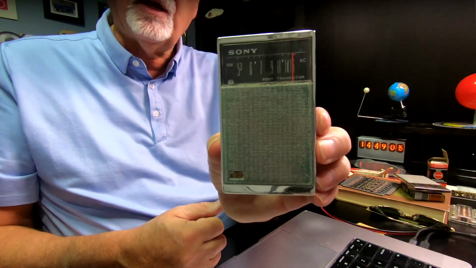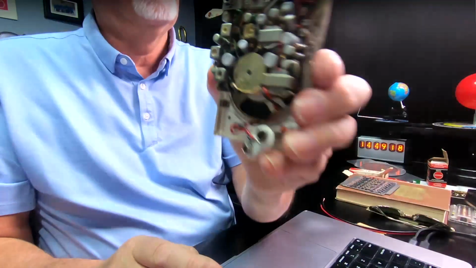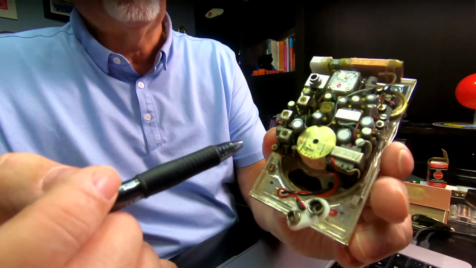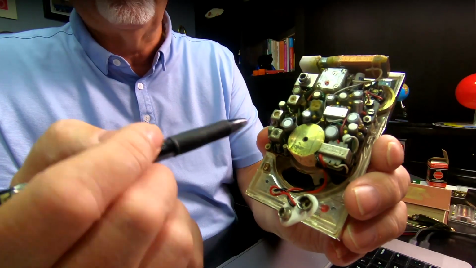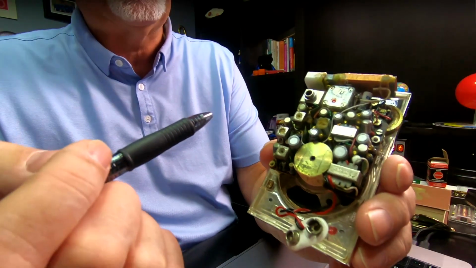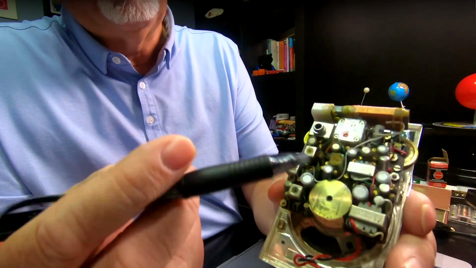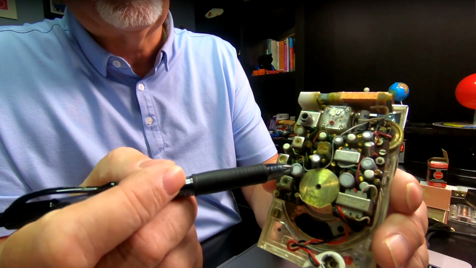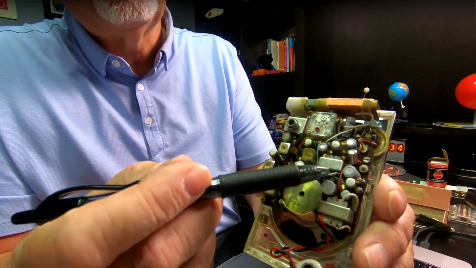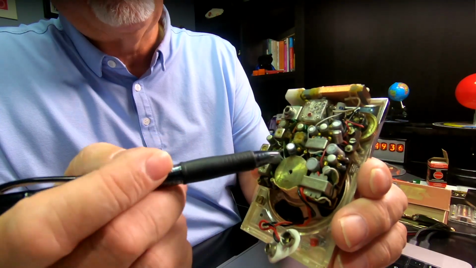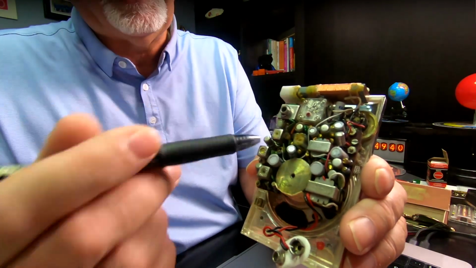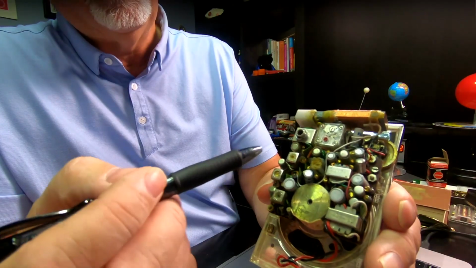So let's take a look at what's inside this. Now we have the back off of it, and you can see here some transistors, some capacitors, and some resistors, just like what was on that circuit. You can see these ones that are round and have a little outline on top. Those are capacitors. So it has 3, 4, 5, 6 capacitors. They're used to filter out high transient voltages.